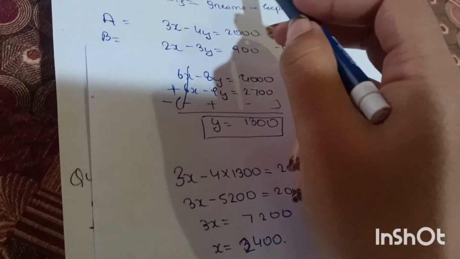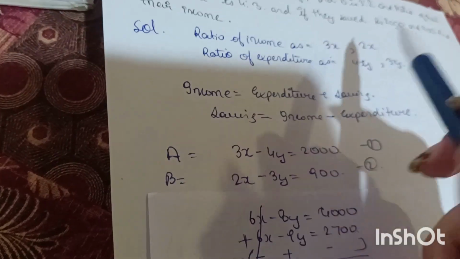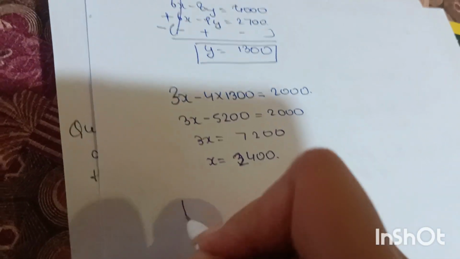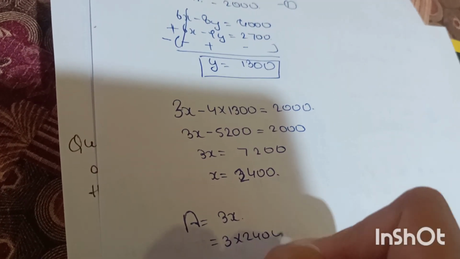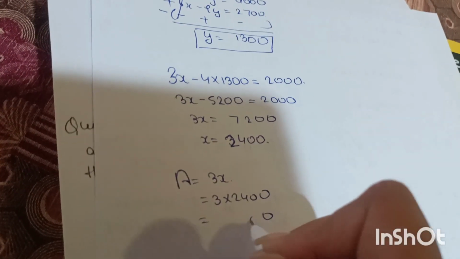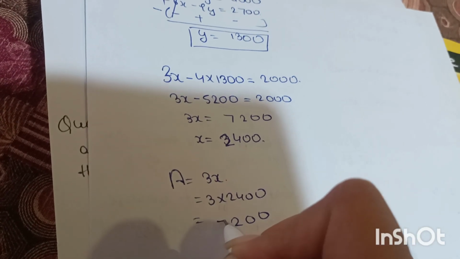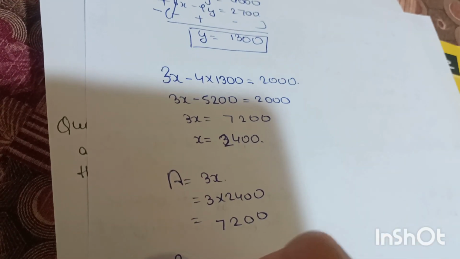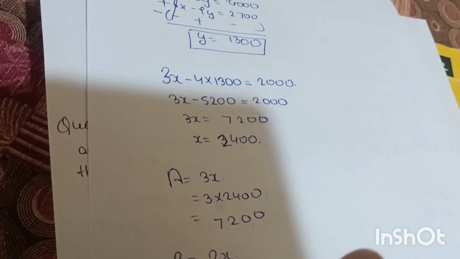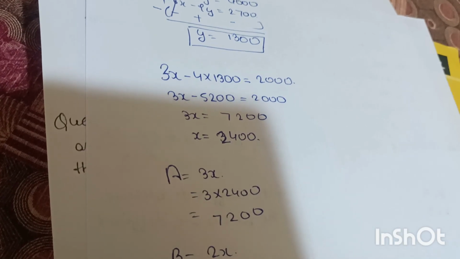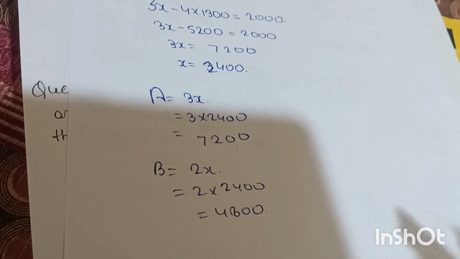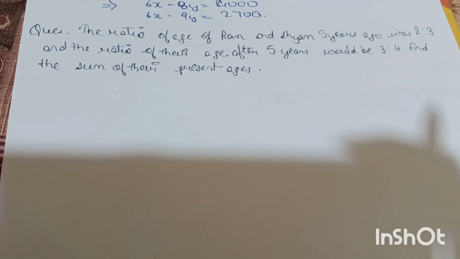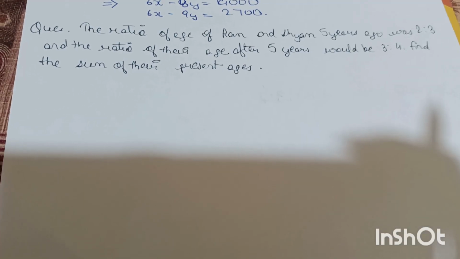Incomes are 3x and 2x. So for A, it is 3x, so 3 into 2400, you'll get 7200. And for B, the value was 2x, so 2 into 2400, you'll get 4800. Okay. So the next question is on your screen. You may solve it out.